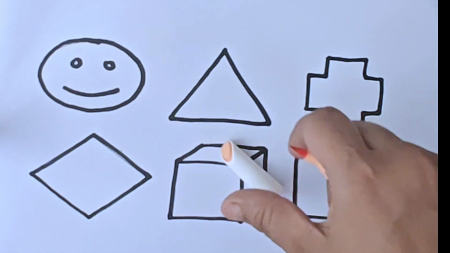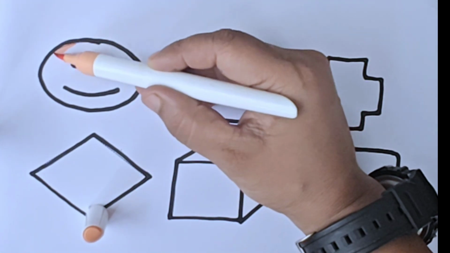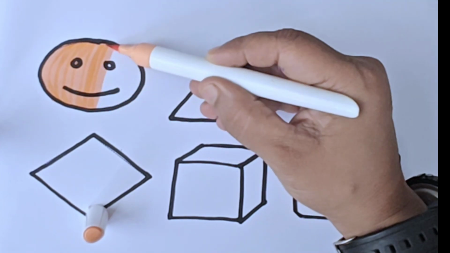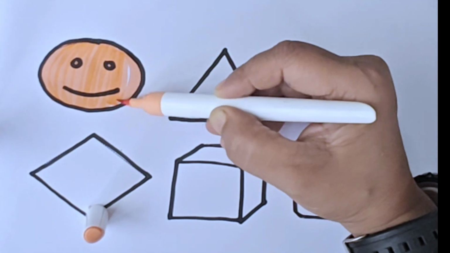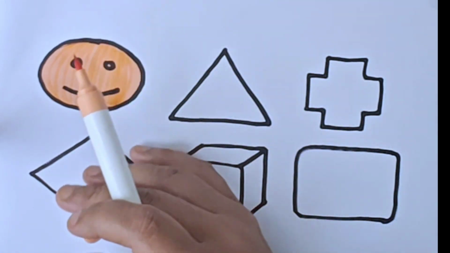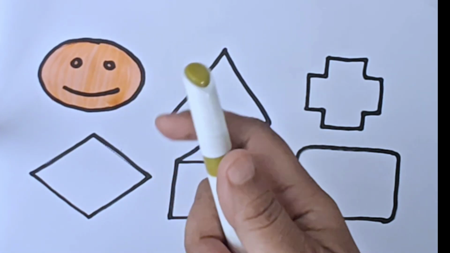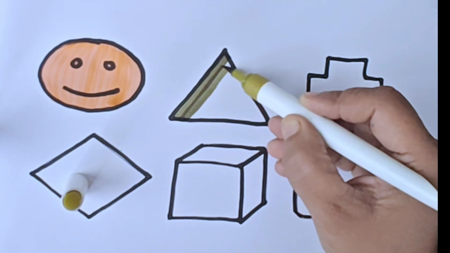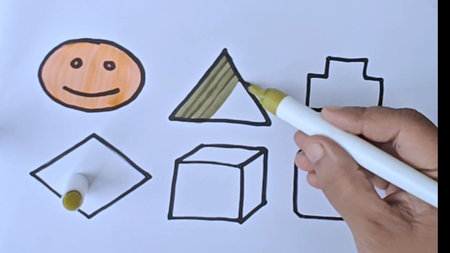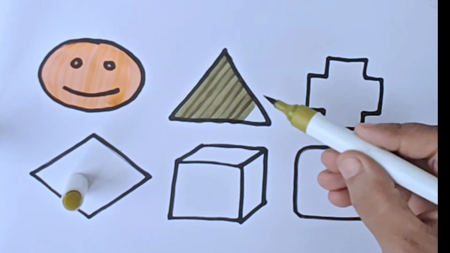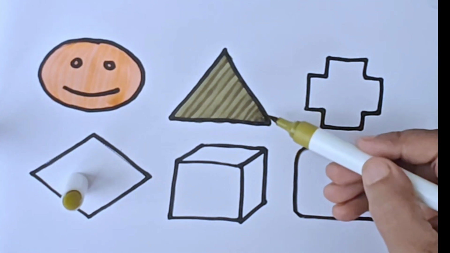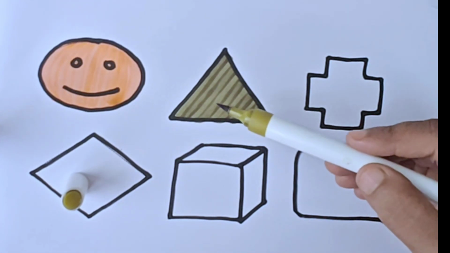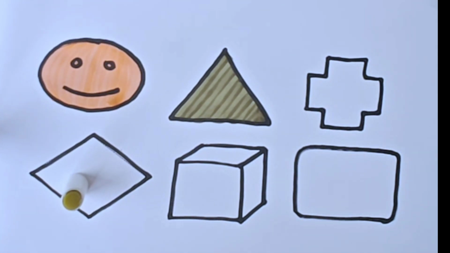This is peach color. It is smiley emoji. Olive green color. It is equilateral triangle. It has 3 sides. 1, 2, 3. All sides are equal and it is a 2D shape.